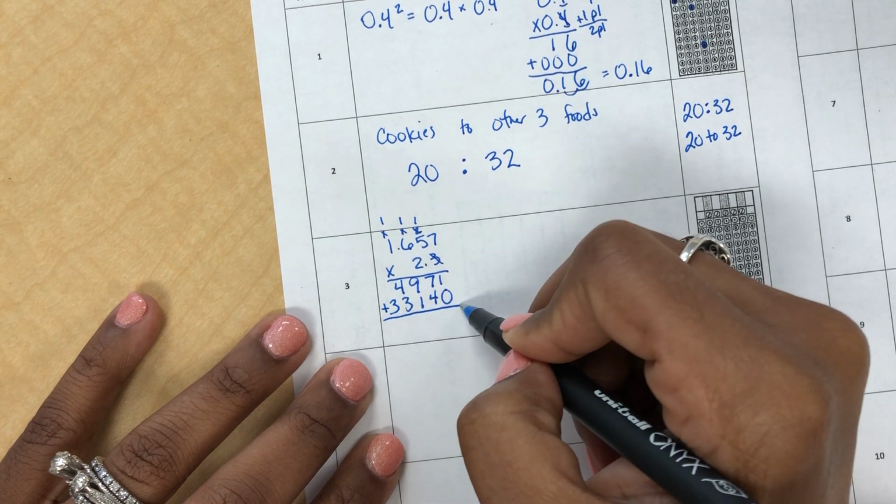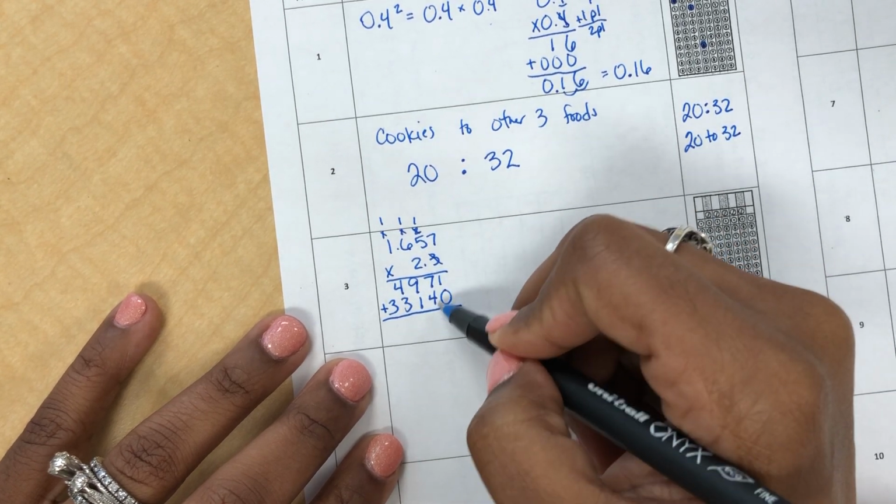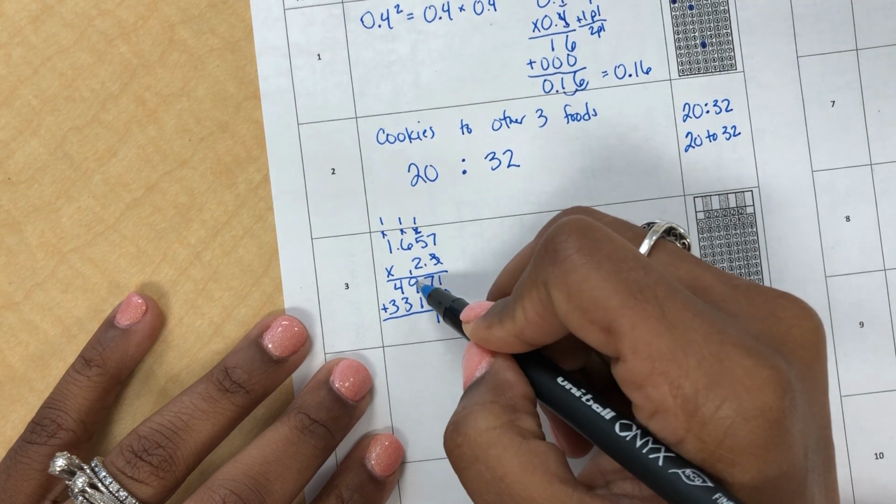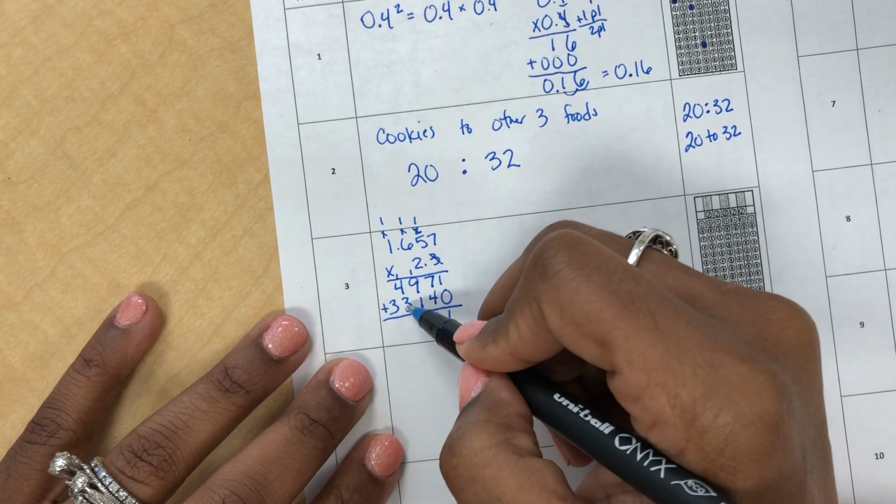And then I'm going to add them up. So when I add them up, that gives me 1. This gives me 11. This gives me 11. This gives me 7 plus 1.